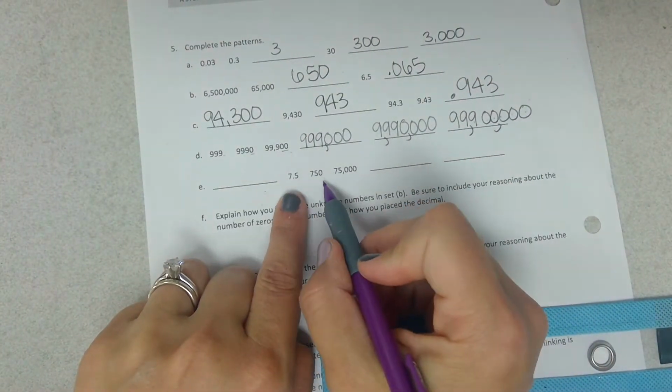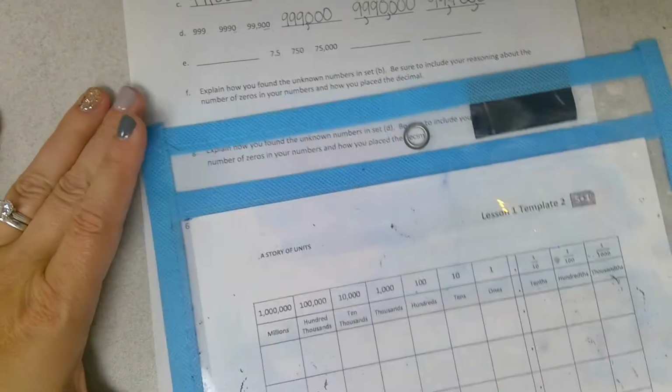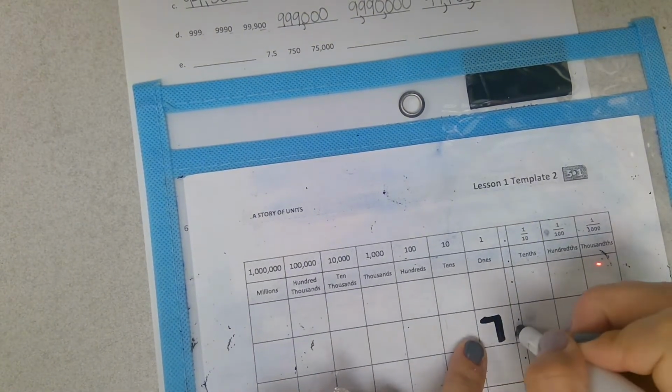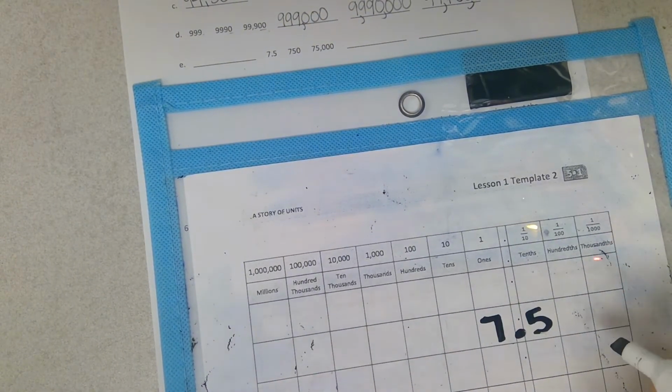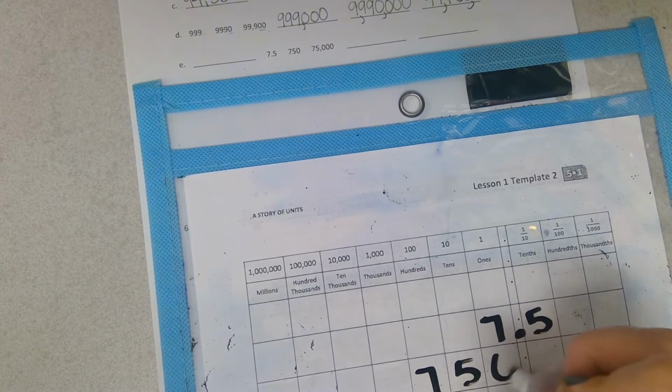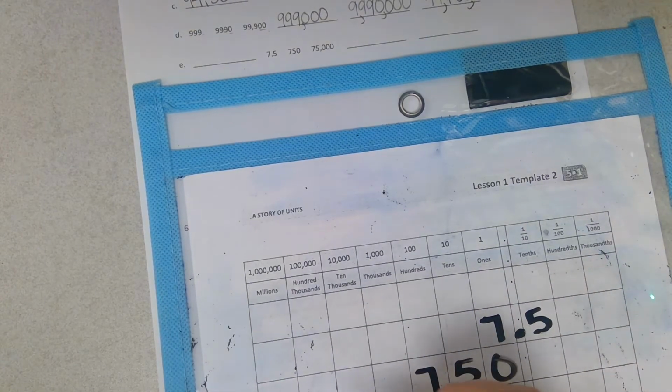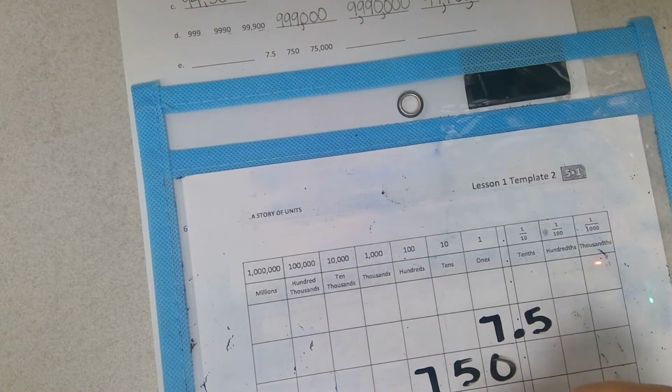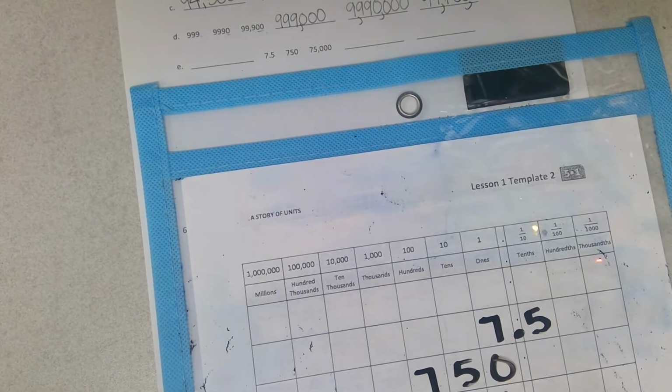This next one, again, is skipping, and so what I'm going to do is skip this one. I'm going to put 7 and 5/10. Then I go 750, then I go 75,000, okay? And then I'm going to figure out what I'm skipping.